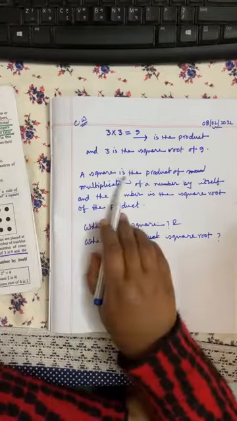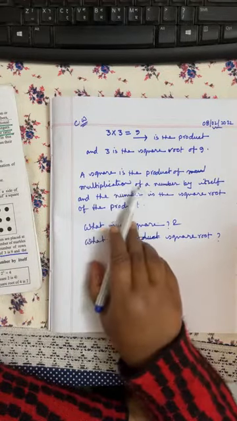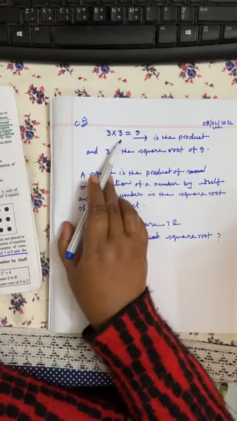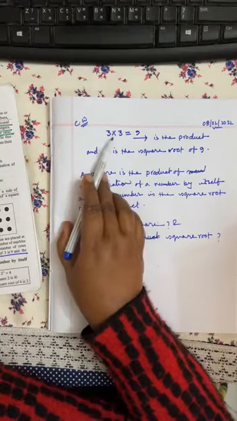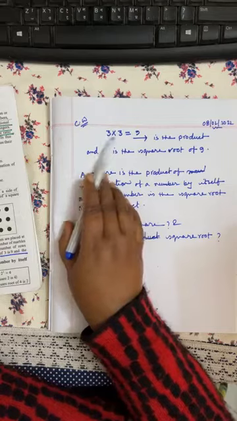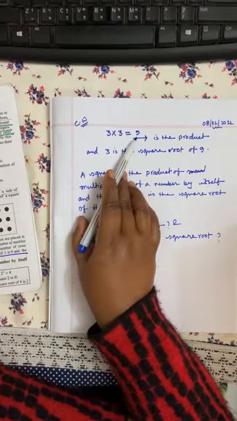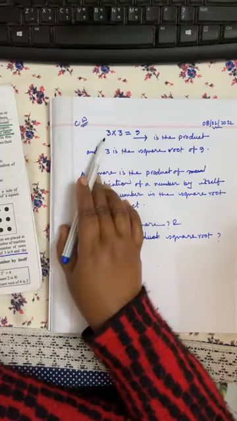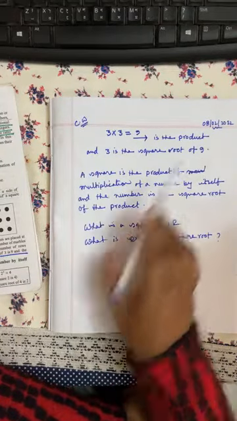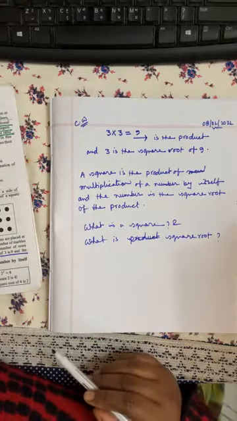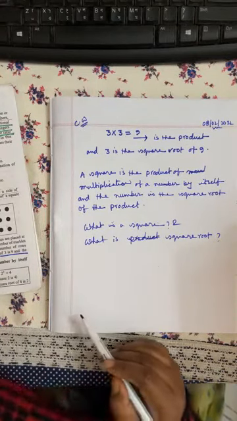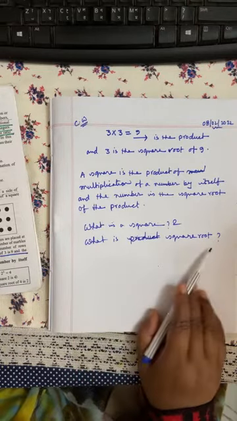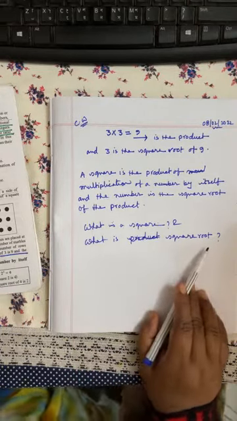A square is the product of multiplication of a number by itself. Dekho, 3 multiply 3. That is, when a number is multiplied by itself, we get the product. That is, 9 is the product. But 3 is the square root of this product. That is, 3 is the square root of 9. Have you understood what is a square and what is square root?